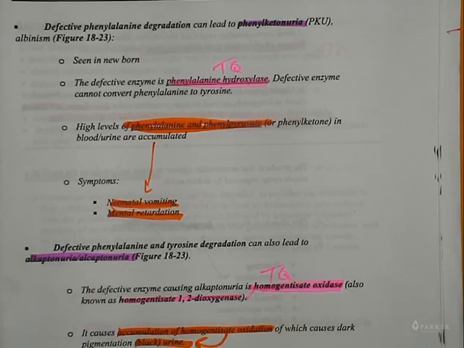BH4. And phenylalanine turns into tyrosine. So if you cannot degrade phenylalanine to tyrosine by hydroxylating it with BH4, you get a buildup of phenylalanine. It's called phenylketonuria because it's got ketogenic properties. High levels of phenylalanine and phenylpyruvate, which is a phenylketone, lead to neonatal vomiting and mental retardation.